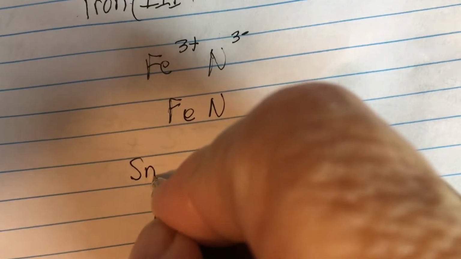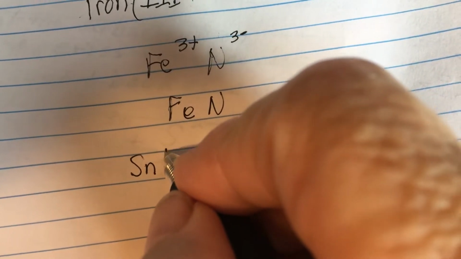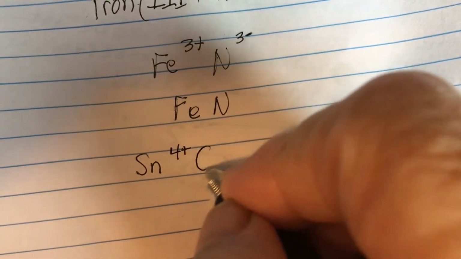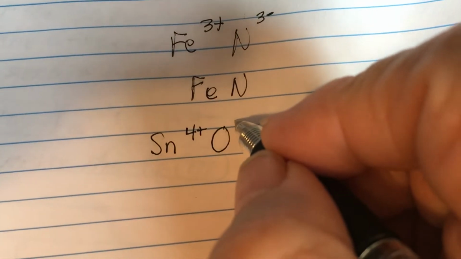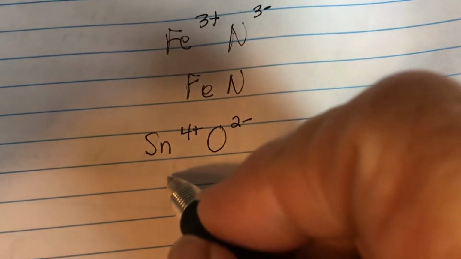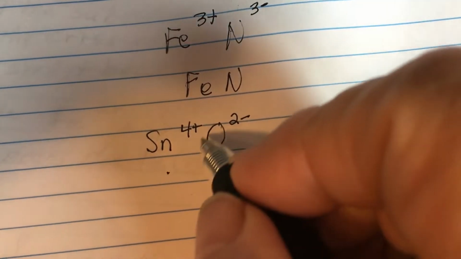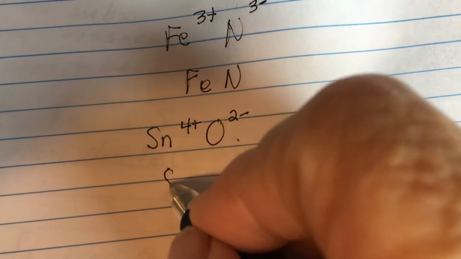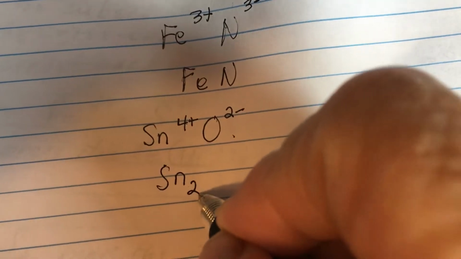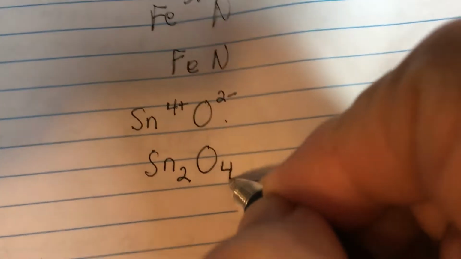The next one was tin(IV) oxide. Sn4+. Oxide is oxygen 2-. Crisscross them. This goes Sn2O4. But because these are multiples, we reduce it to SnO2.